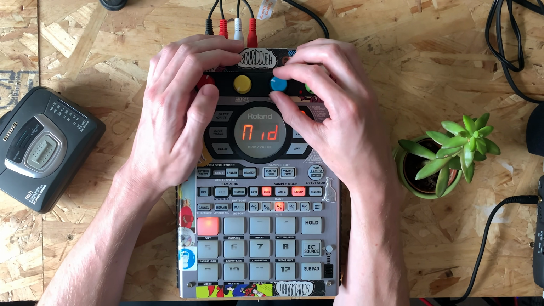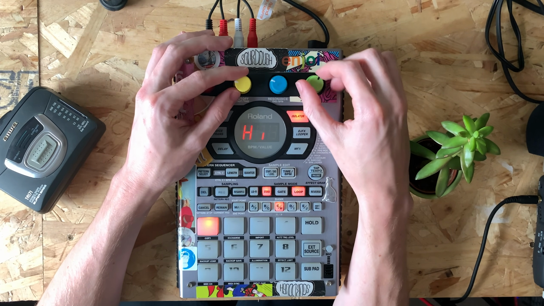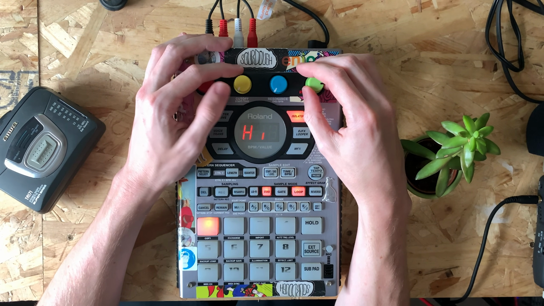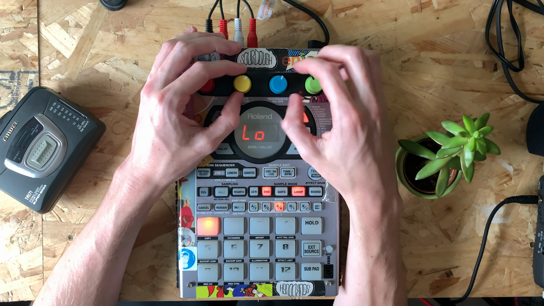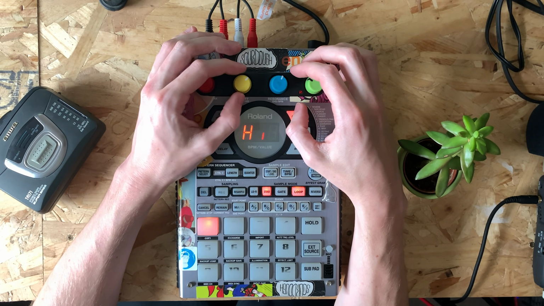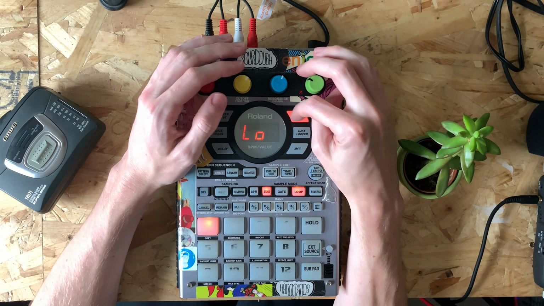And the same with the mids. We hear the mids. And the high, we just hear the high. But the good thing about this is if you use all three at the same time, you can create a nice blend and get that sounding really nice and lo-fi, which is what we want, right?